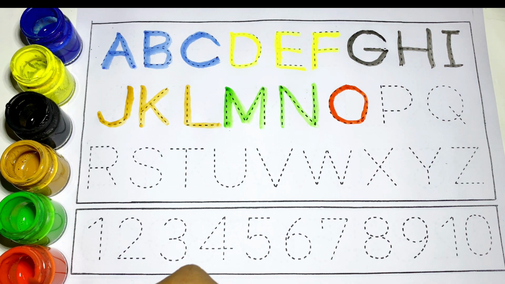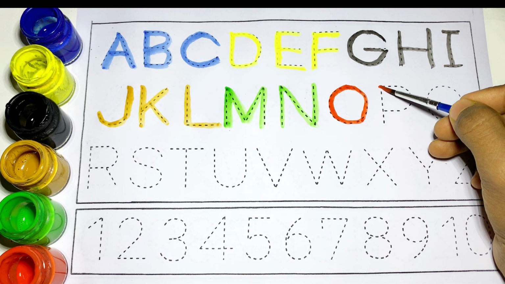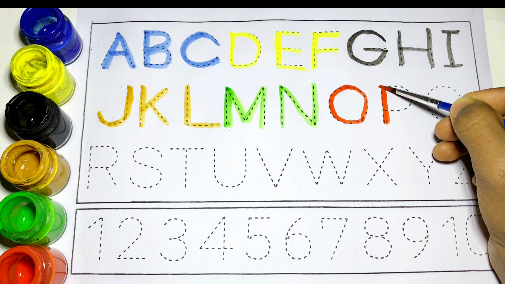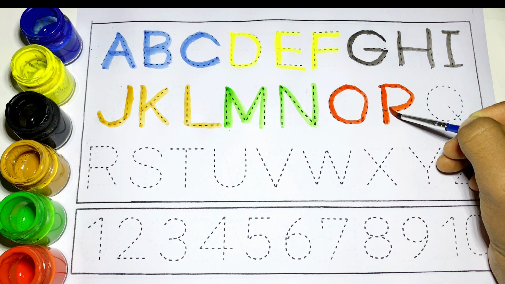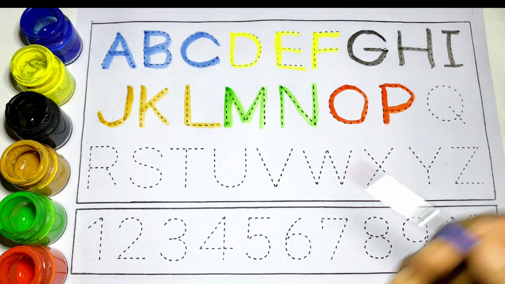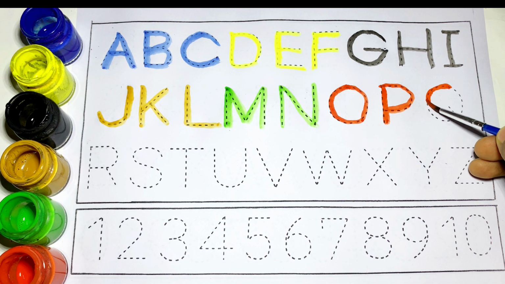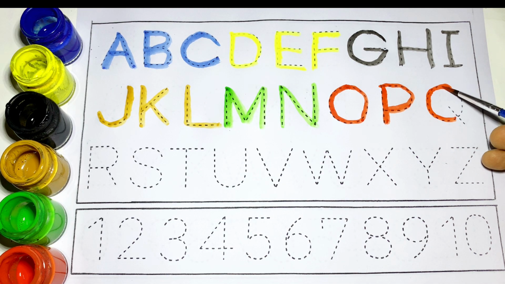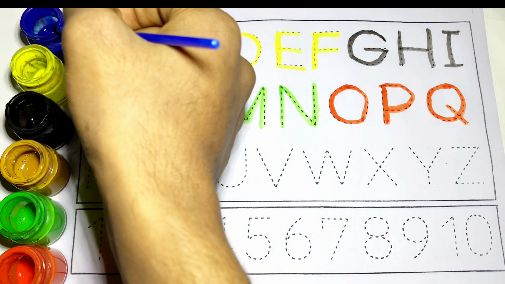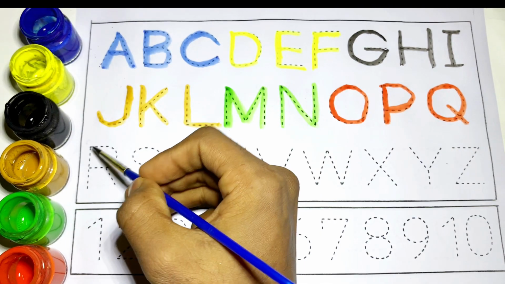Kids, again use red color and draw P. P is for parrot. P is for penguin. Kids, now draw Q. Q is for queen. Q is for quail. Kids, now draw R. R is for rose. R is for rat. And use blue color.